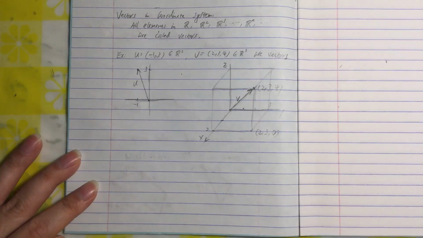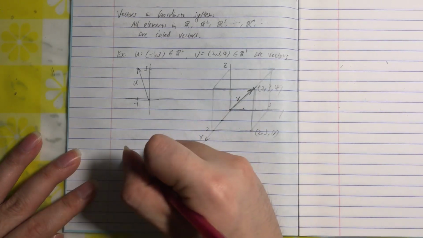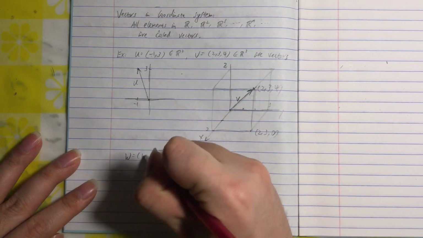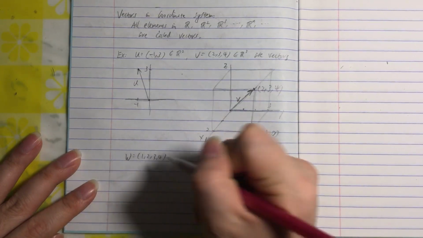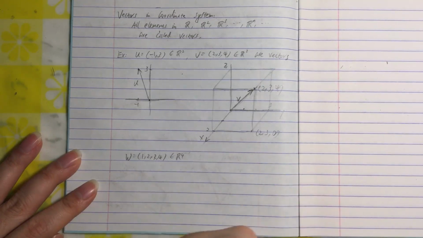And for vectors in higher dimensional space, we are not able to draw a vector on a 2D paper, but we can describe the vector in exactly the same way. For example, if I let w equal to (1, 2, 3, 4), that's an element in R4. So w is also a vector.